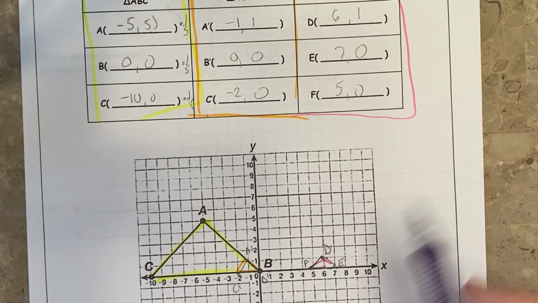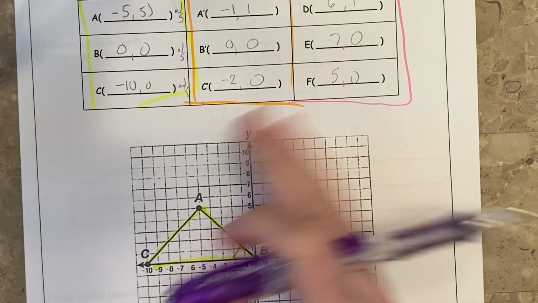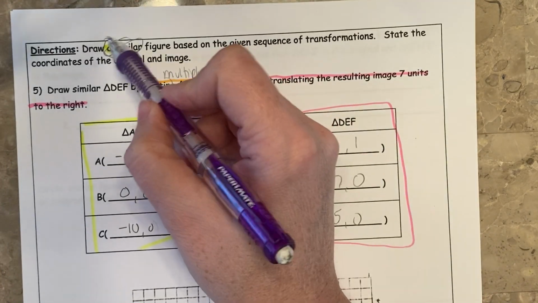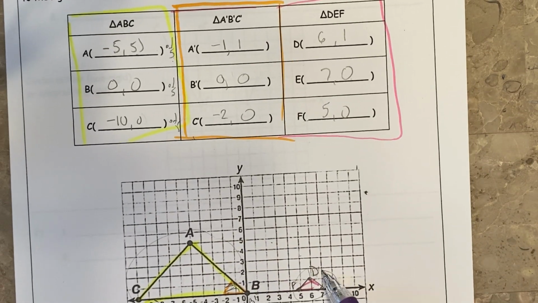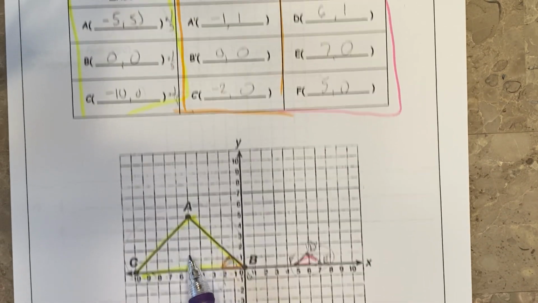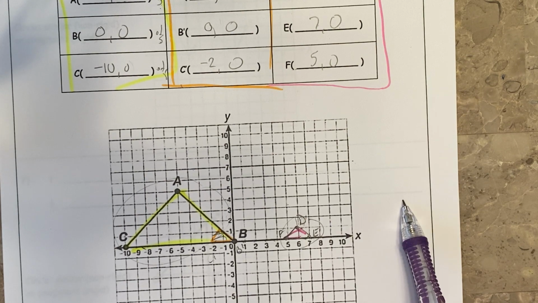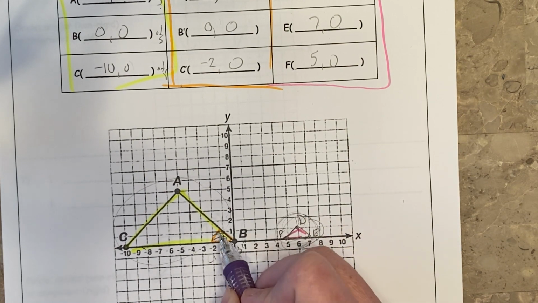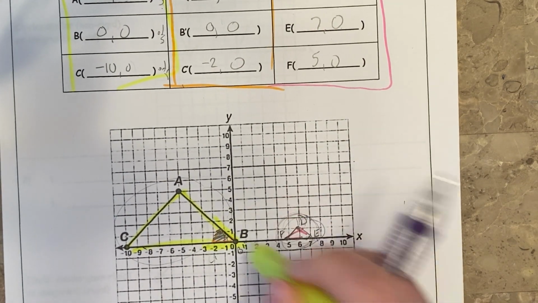Okay, so what they want us to do is not show the middle one. So I guess I probably shouldn't highlight it, because really what you're going to do is erase this middle one, because it only wants one figure from the beginning to the end. If I was to dilate this yellow triangle by 1/5 and then translate to the right, what would it look like? So this is actually your answer. Okay, so no highlighting that middle one. This one just stays the first one.